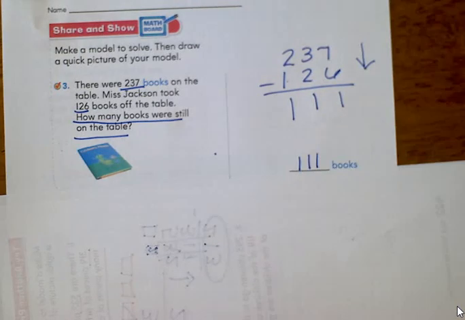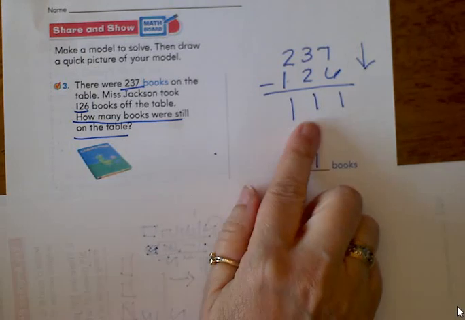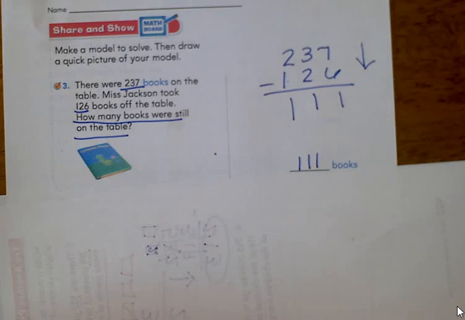So when you're done this, no matter what your strategy, whether you do it the way that's shown right here or you do the way that drawn a picture, it doesn't matter. So when you're finished, you should be able to know how to go ahead and subtract using that regrouping method.